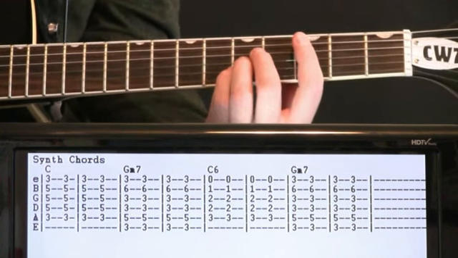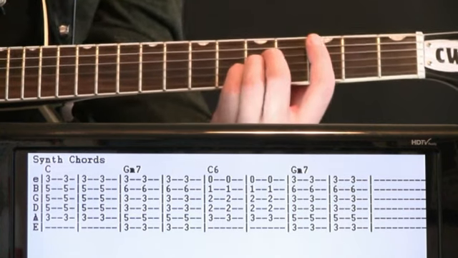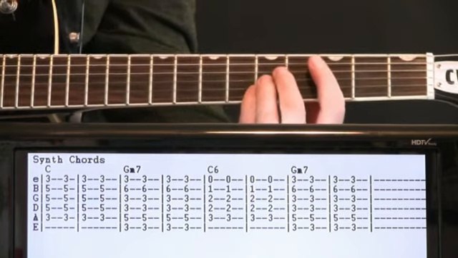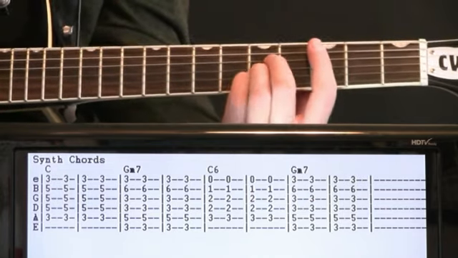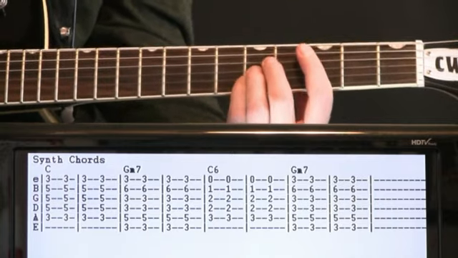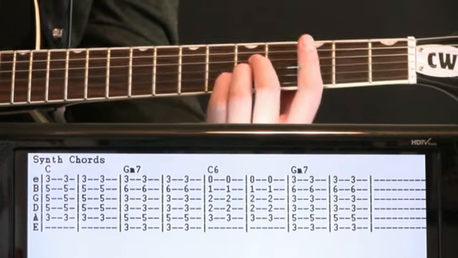Alright, and that's about how you want to do each strum. Okay, so 2 strums per measure basically. Just do 2 measures worth of it.